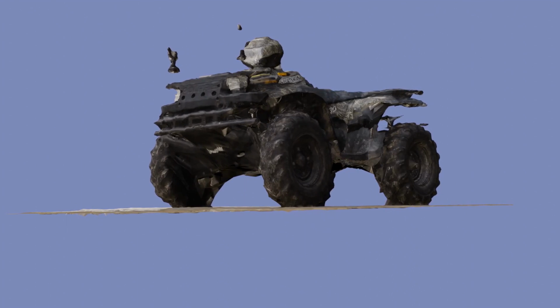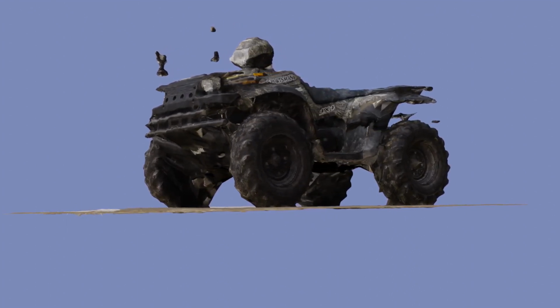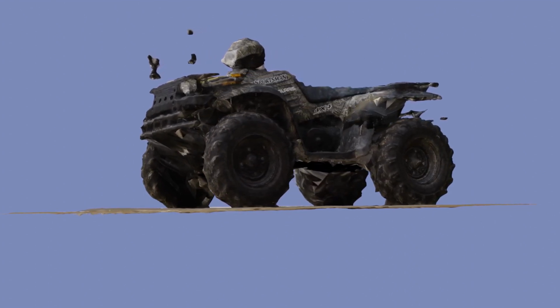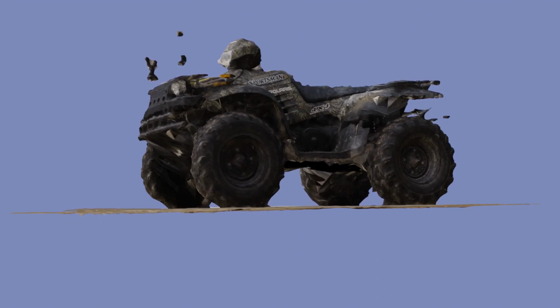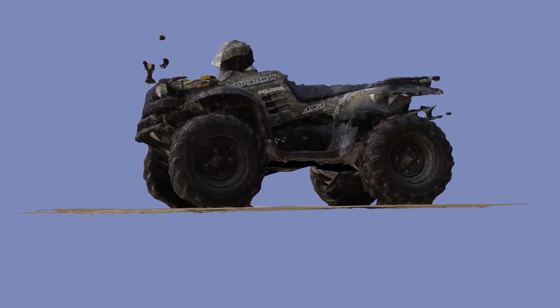And you might want to know why the handlebars didn't render out as part of the model for the four-wheeler. I'm thinking that, one, the quality of the photos wasn't high enough. Two, there weren't enough photos in the data set given how complex the geometry of the vehicle is.